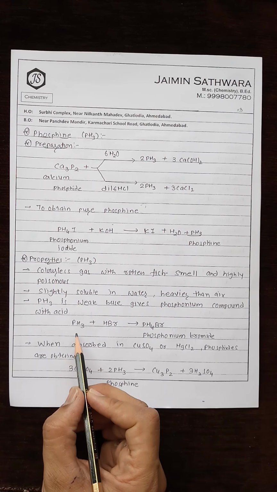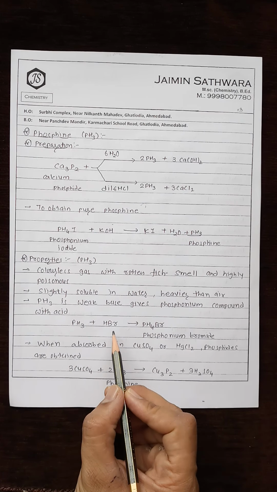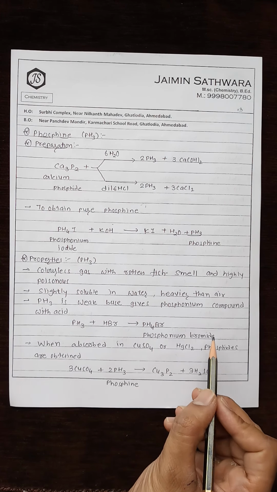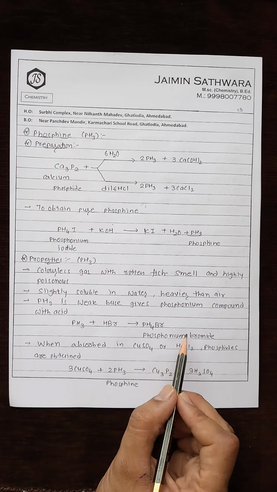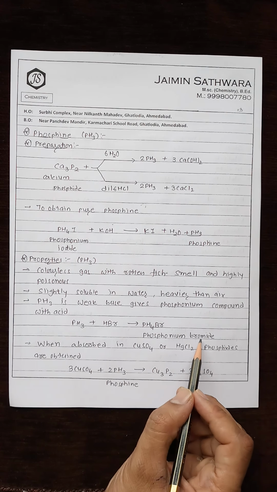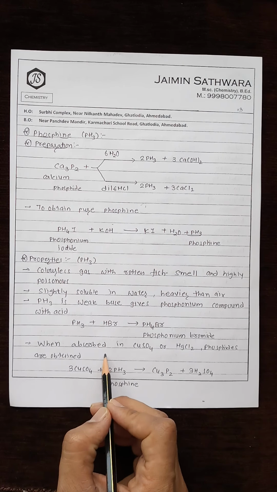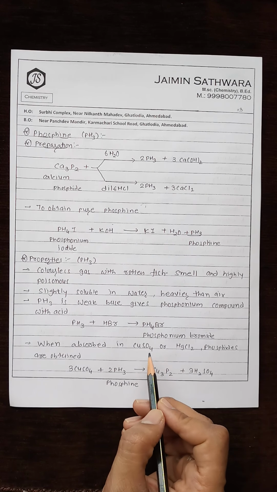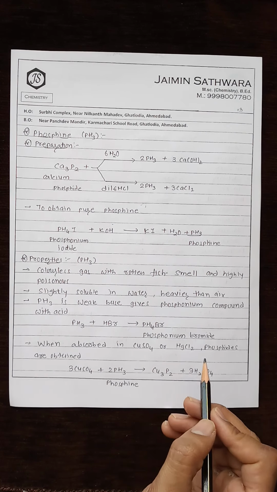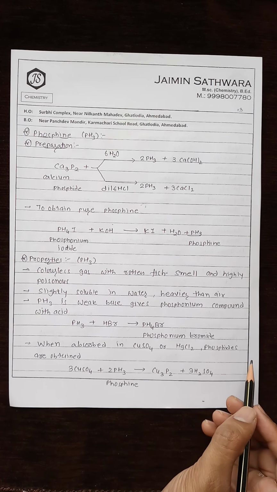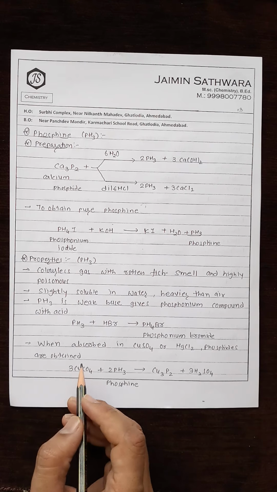Phosphine on reaction with an acid like HBr gives phosphonium bromide, PH4Br. When phosphine is absorbed in CuSO4, copper sulfate, or HgCl2, mercury chloride, phosphides are obtained.